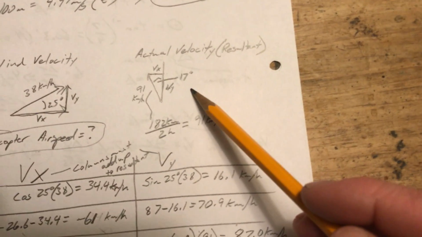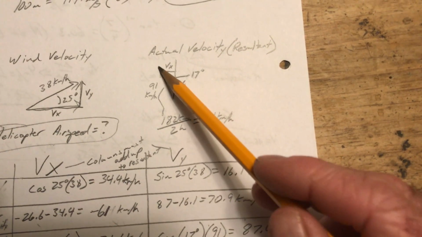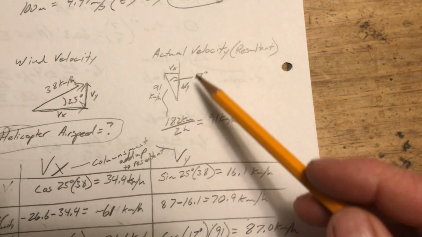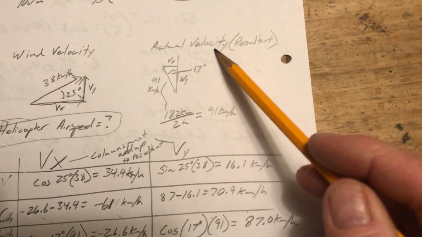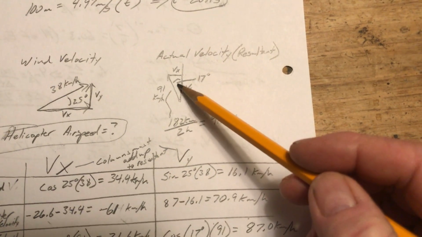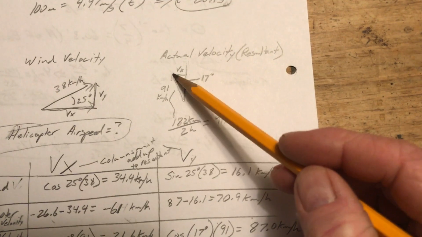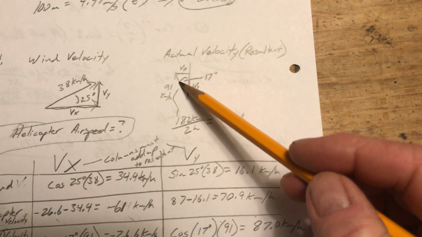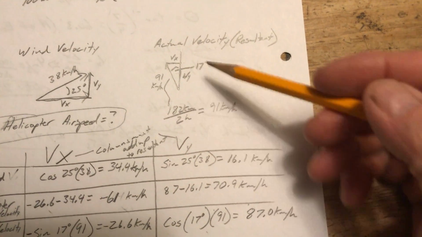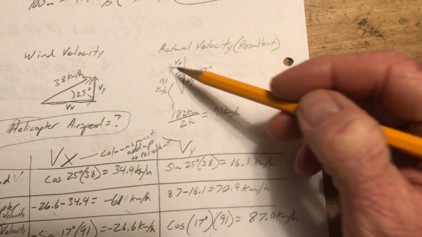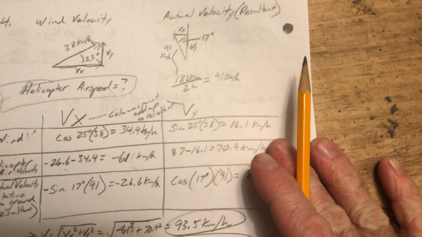And then we're given the actual velocity. So this is the actual direction that the thing is traveling. Actually, we don't have the velocity, but it's pretty easy to come up with. So this angle is 17 degrees. If this is north, then the direction is 17 degrees to the west of north. And this would be the x component, and this would be the y component.